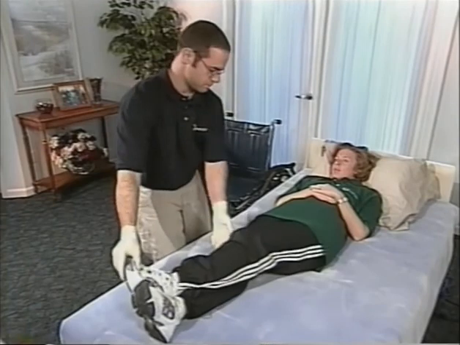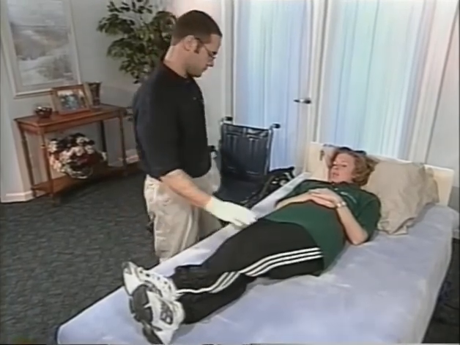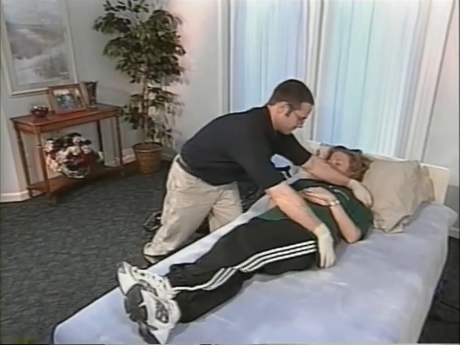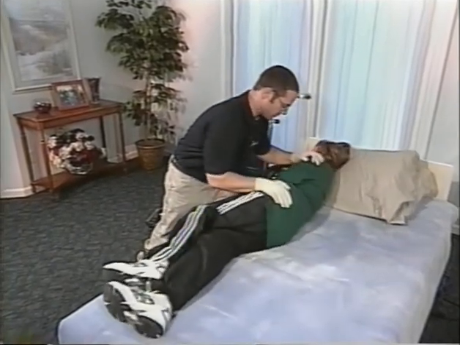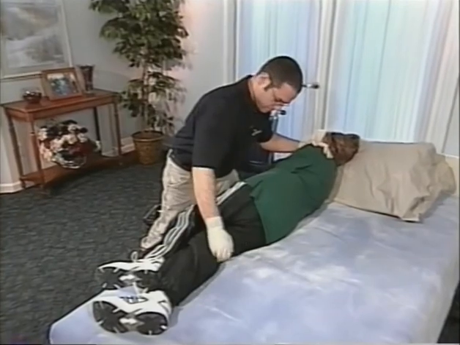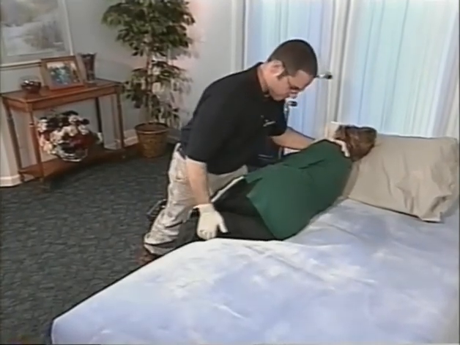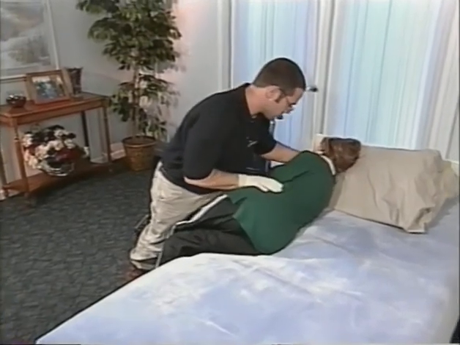Cross the leg furthest from you over the other leg. Roll the client onto their side to face you. Bend their hips and knees to bring their feet off the edge of the bed. Place your hands at their shoulder and their hip to facilitate the client to a sitting position.